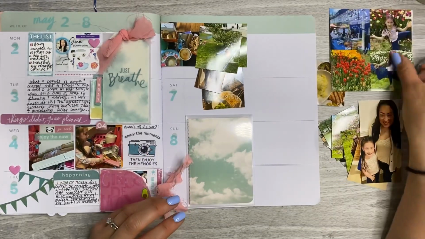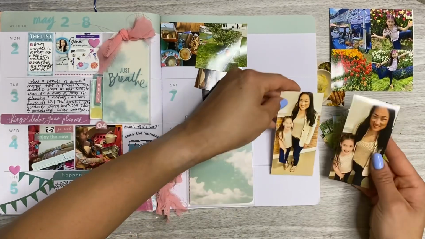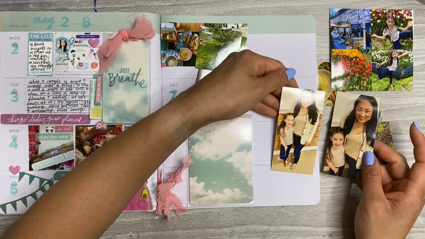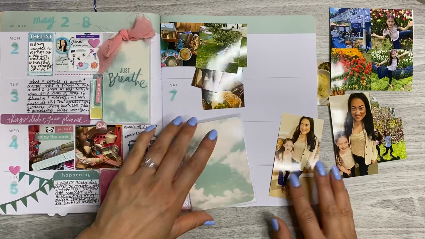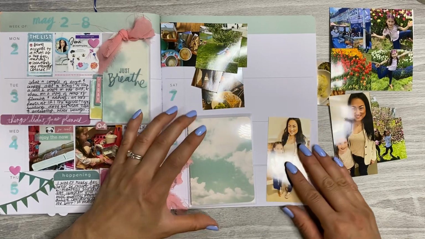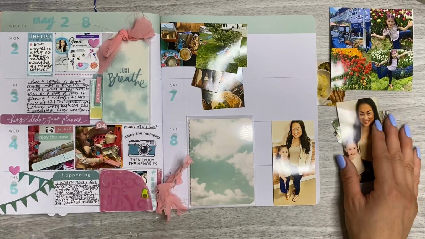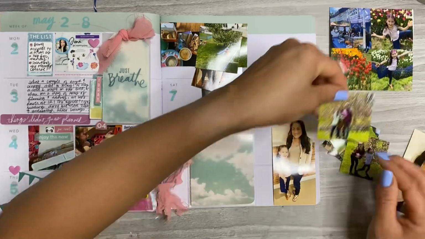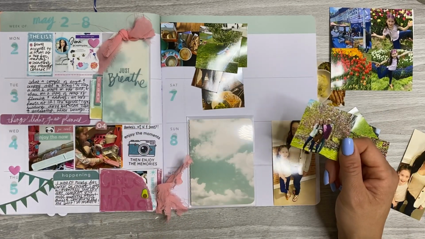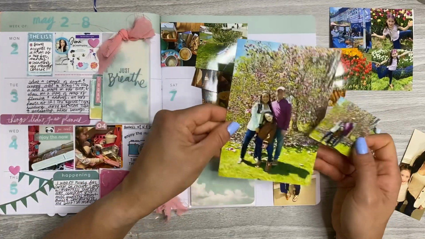And then I love these pictures of Nora and I at church because we're twinning, and she wants to match me almost every Sunday, which is so cute. So I might feature this photo since it's Mother's Day. I thought about featuring this photo of the 3 of us, which I love. So I also printed it out on a regular 4x6.